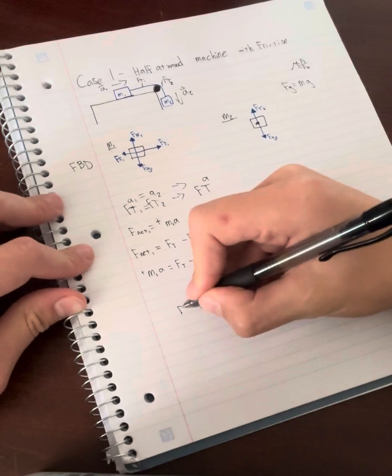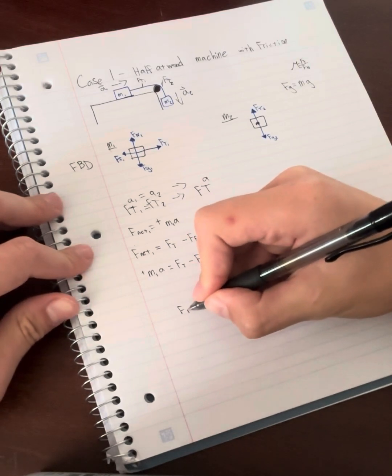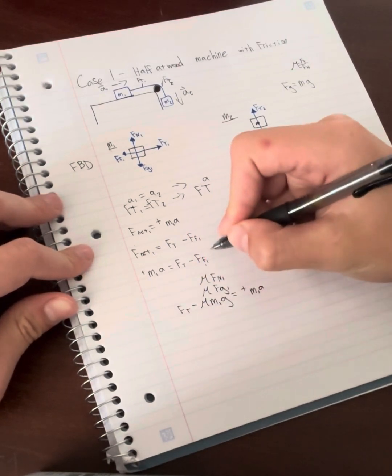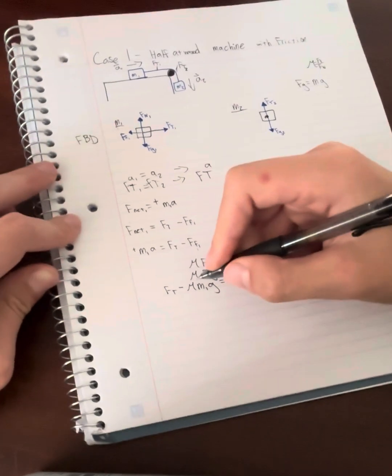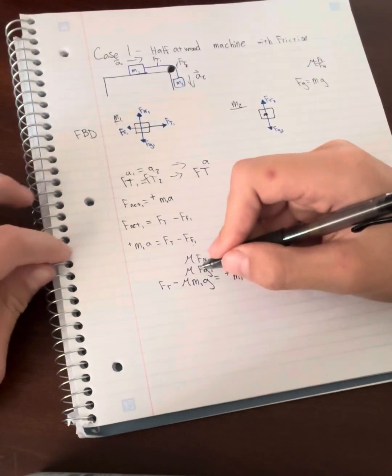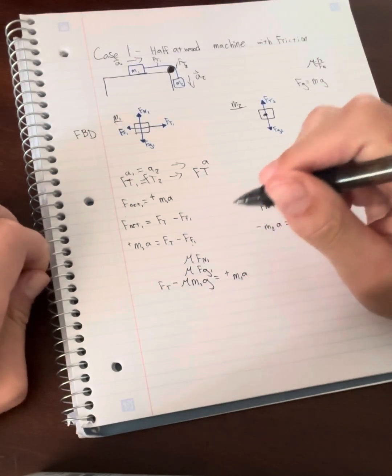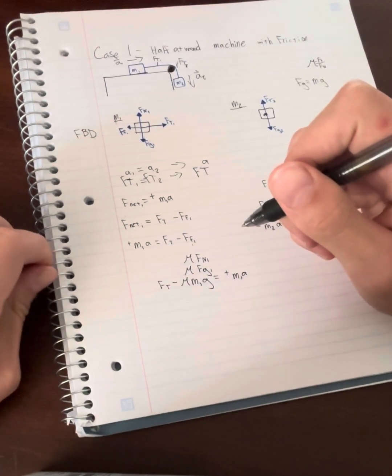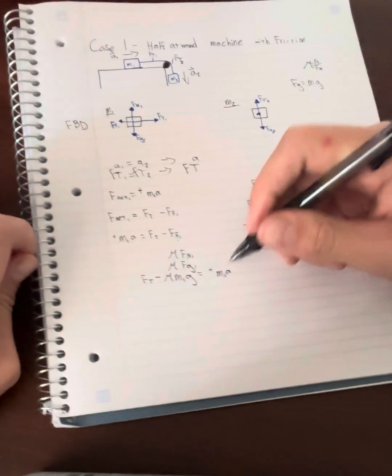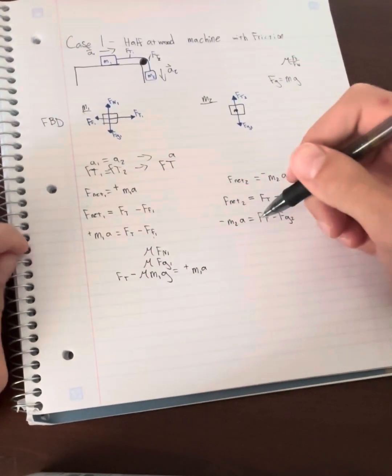So we've got force of tension minus coefficient of friction times mass 1 times gravity, and that's equal to mass 1 times acceleration.